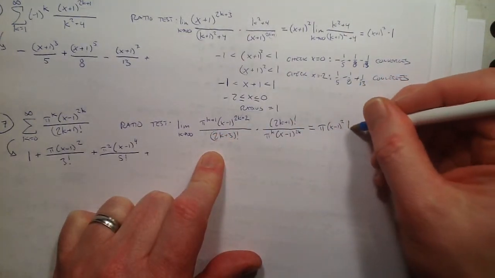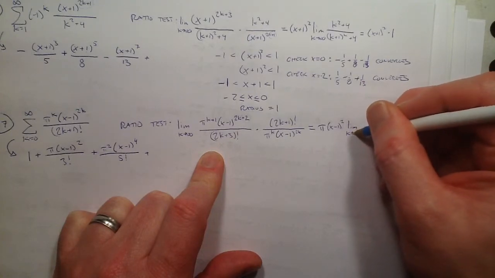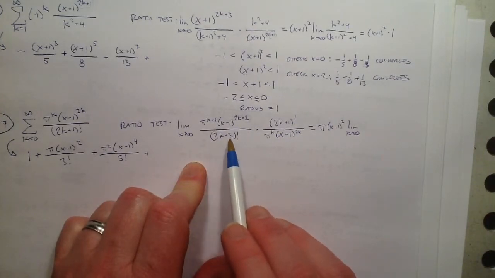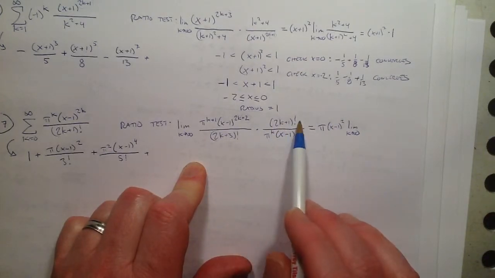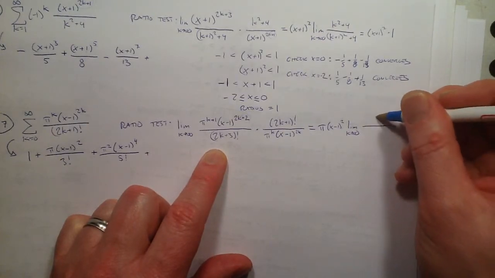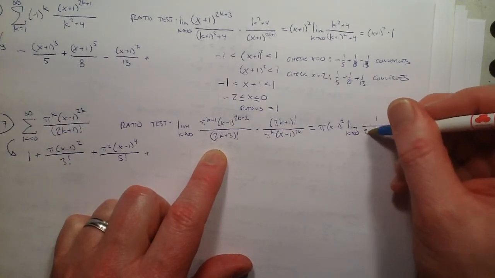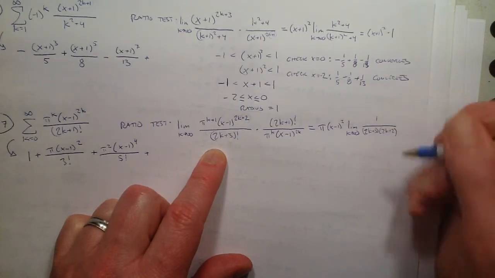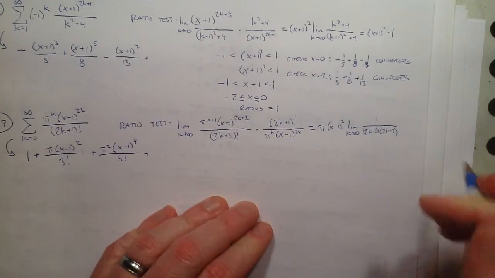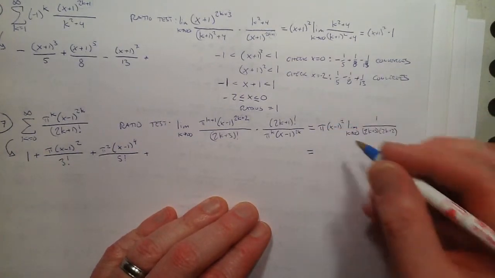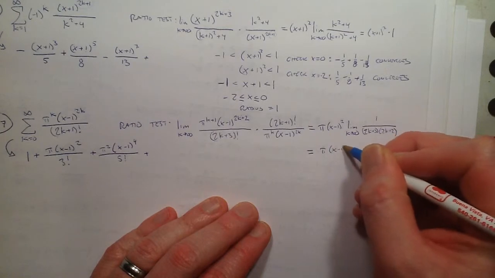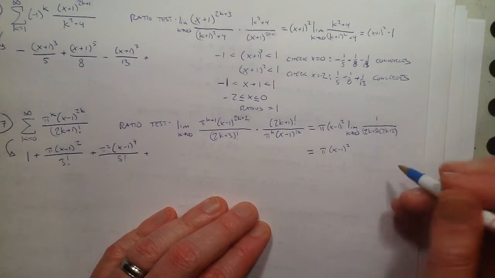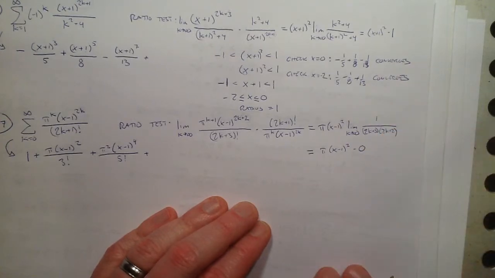And then inside the limit, when we cancel out these factorials, 2k plus 3 times 2k plus 2, and then 2k plus 1 all gets wiped out by this. So I have nothing left on the top. I have 2k plus 3 times 2k plus 2 on the bottom. And that's equal to pi times x minus 1 squared times only k's on the bottom, k squared on the bottom, no k's on the top, so that's going to approach 0.